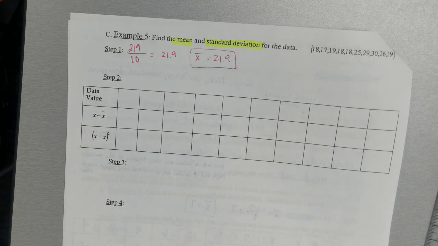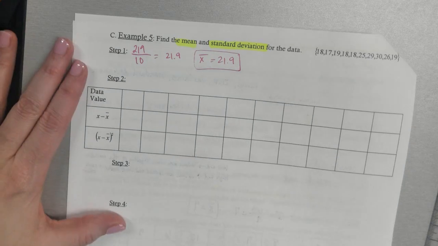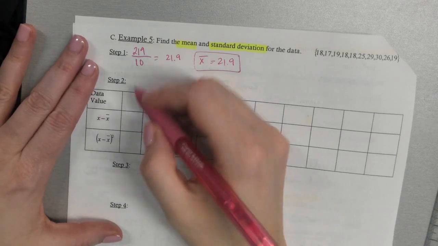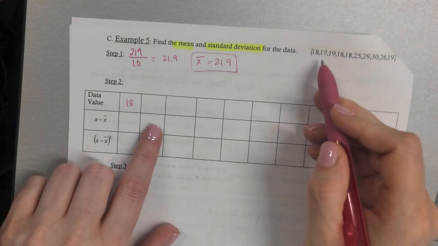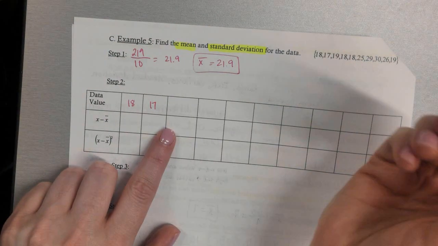Okay, check your mean with mine and make sure you found the correct average. The data values are just what you're given in the set.